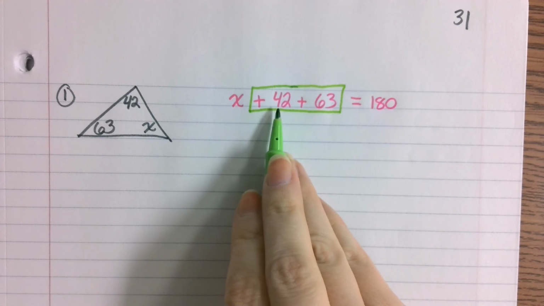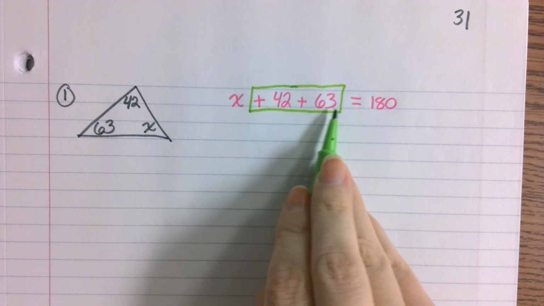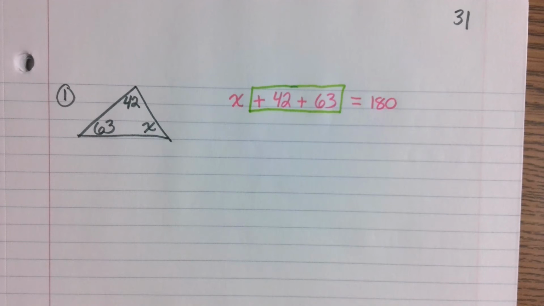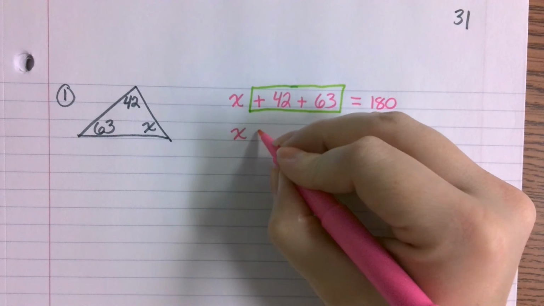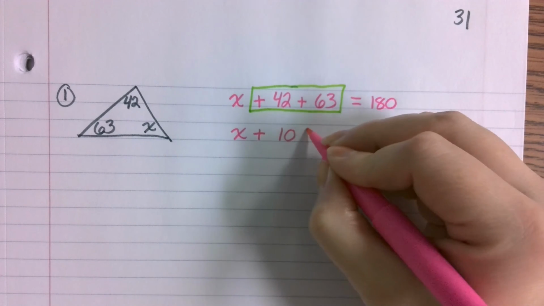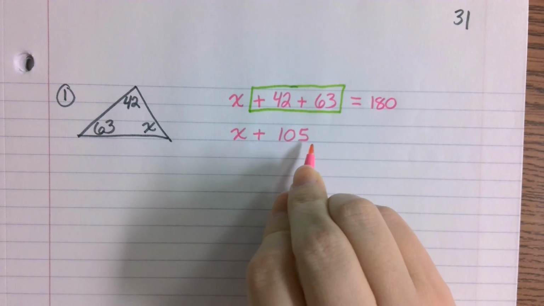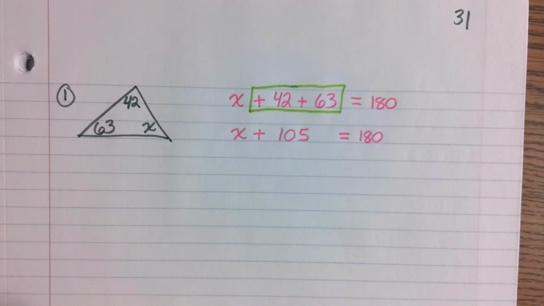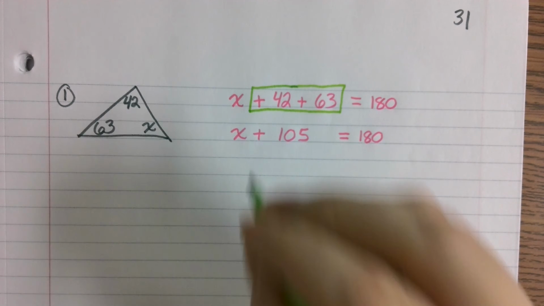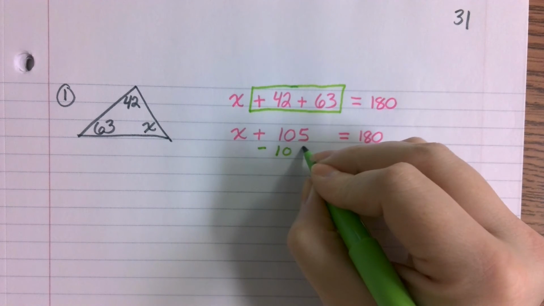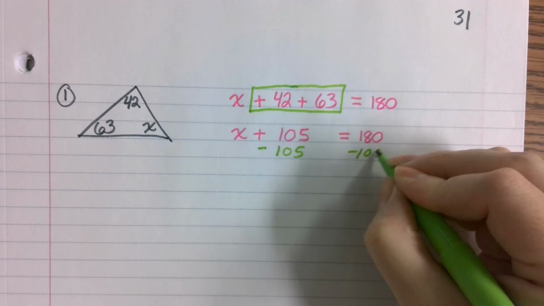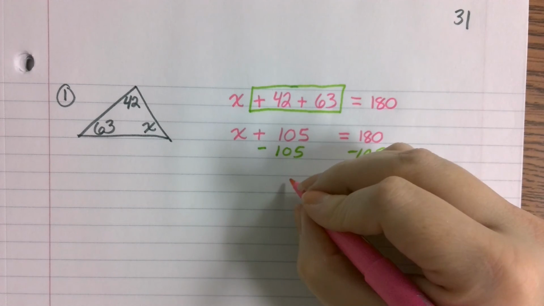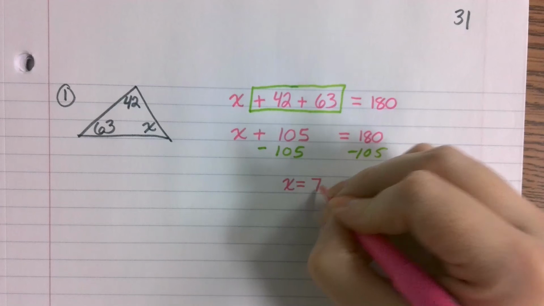A positive 42 plus 63 comes out to 105. So by simplifying that, I've got the equation x plus 105 is equal to 180. Then I would just do my inverse operations. Subtract 105 from both sides, and we would get that x is equal to 75 degrees.